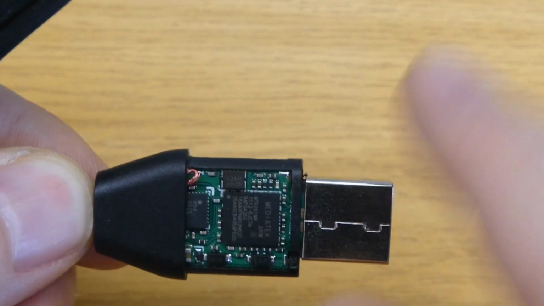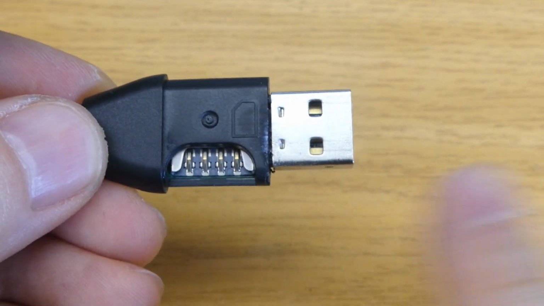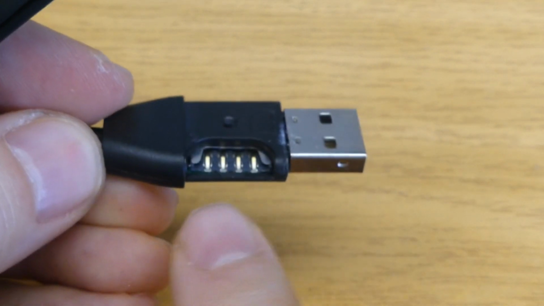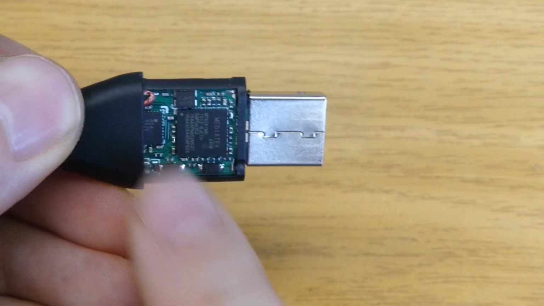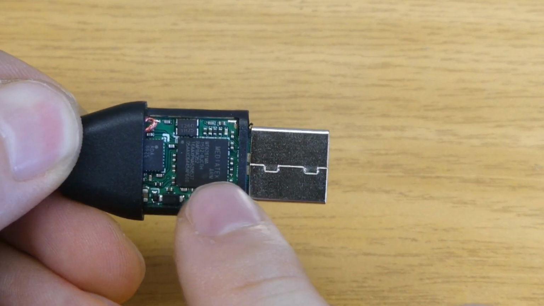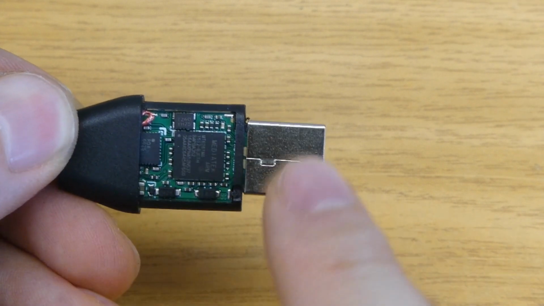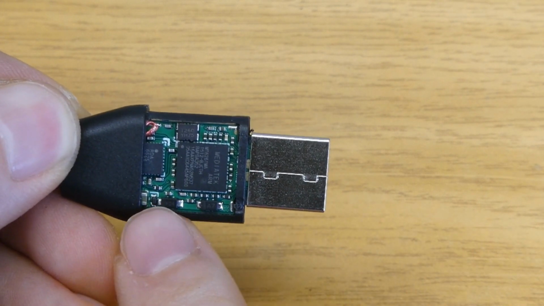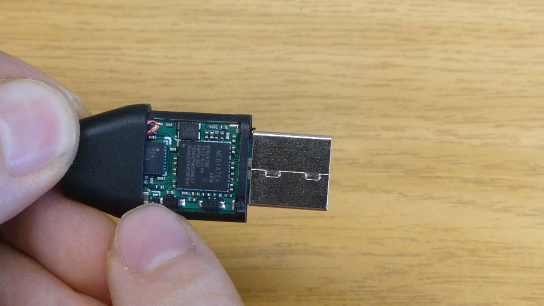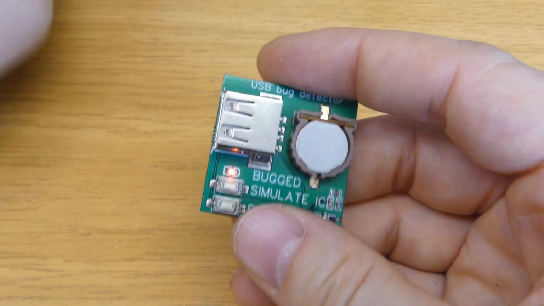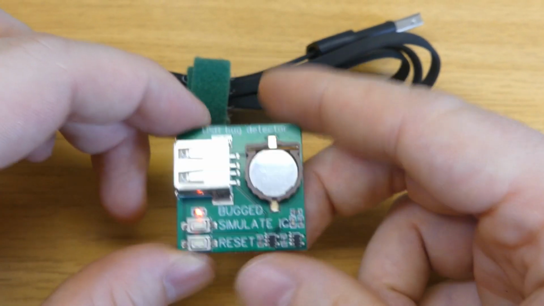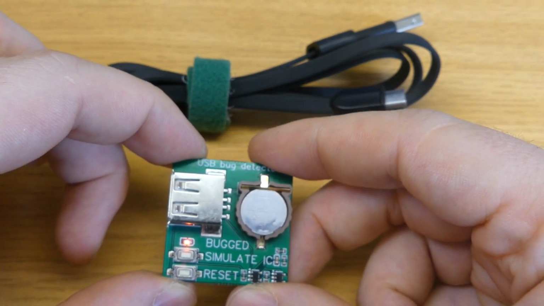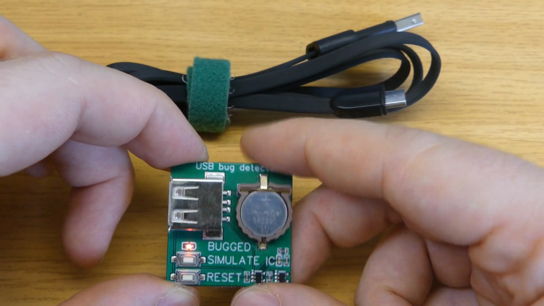This integrated circuit could hack your computer over USB, for example, or it could even have a SIM card, and the attacker could remotely control this device and then remotely control the computer, or even use the embedded microphone and then just tap into your conversation. But thanks to the USB bug detector, we figured out that this cable is malicious. So it allows you to increase the security of the computer, your network, and your company.